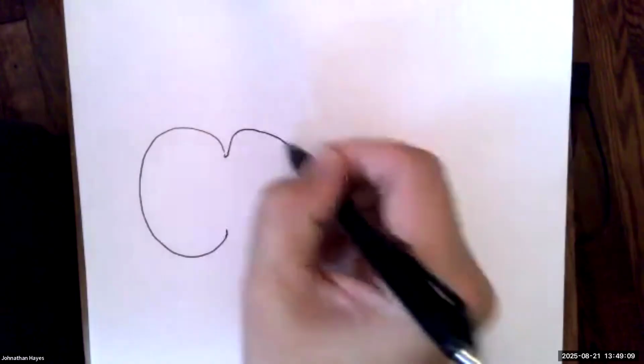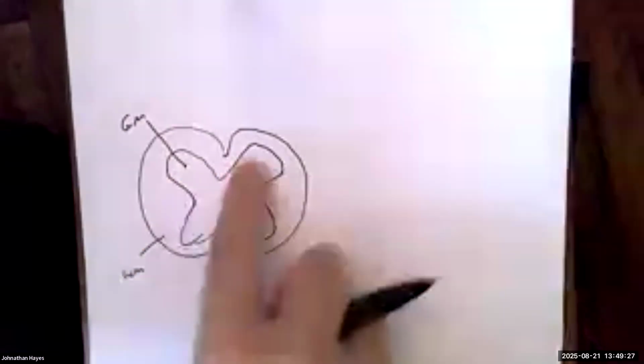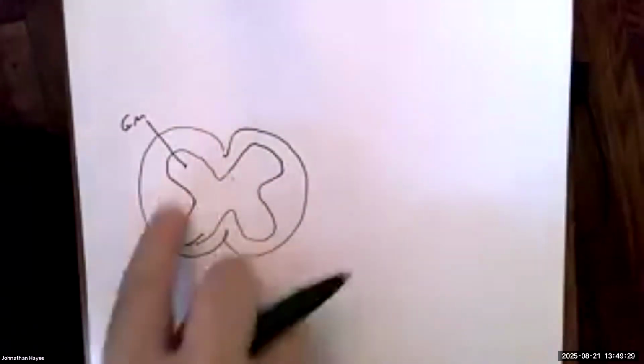And mine is never really all that symmetrical, but you end up having the outer portion, which is, think about that as the white matter here. And then you have this inner portion that's darker. This is usually referred to as the gray matter, like all of this. All that's gray matter. All of this is white matter.